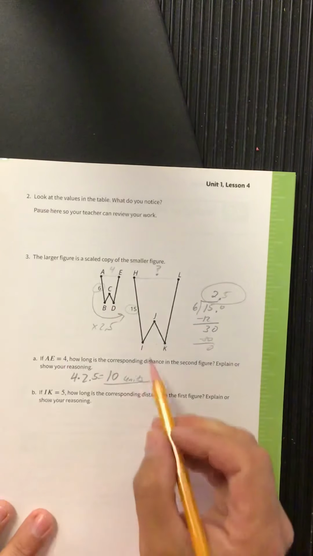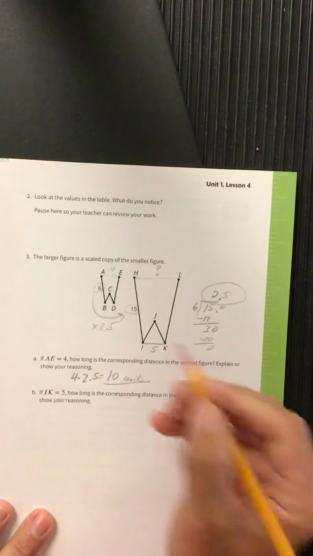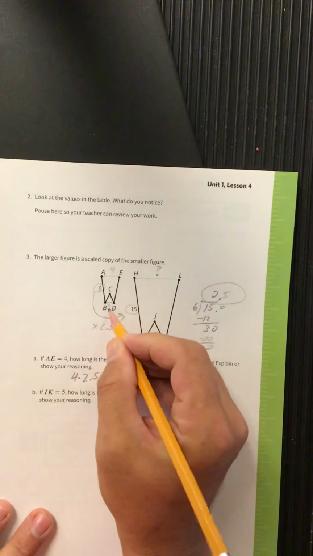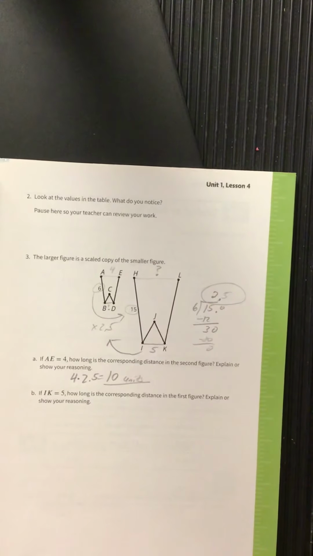Next one, IK is 5. What's the corresponding distance on BD? It's going to be bigger or smaller? Should be smaller. So do you think I multiply by 2.5? What do you think? Divide by 2.5.